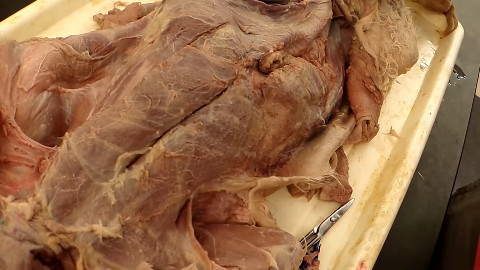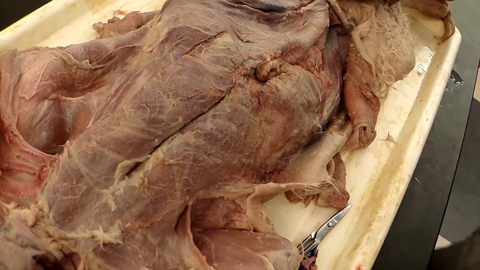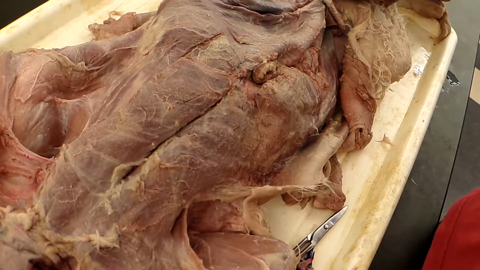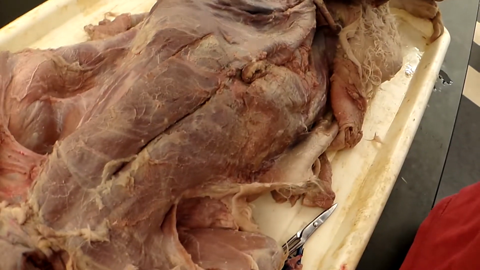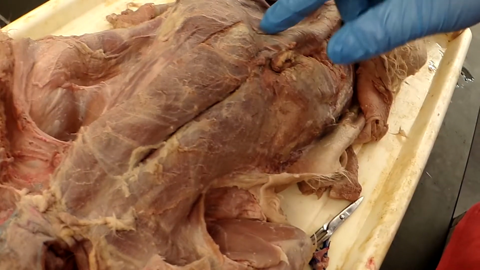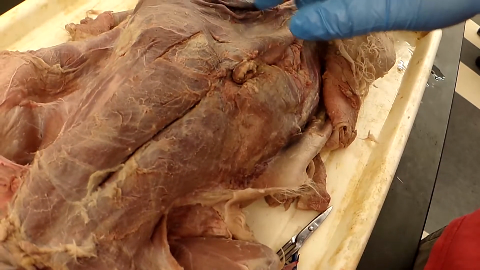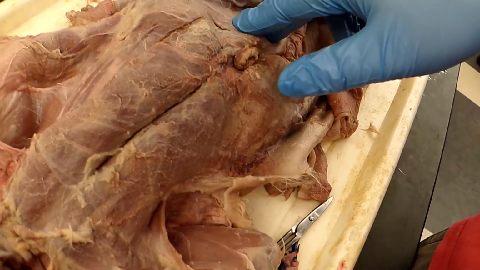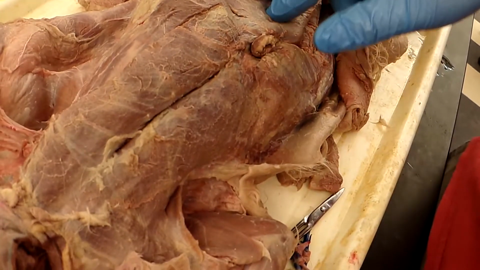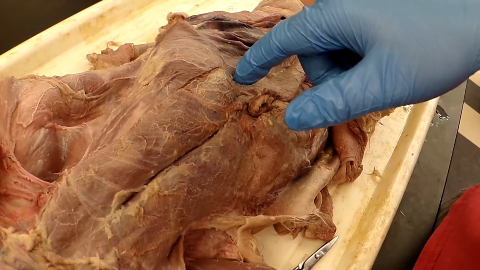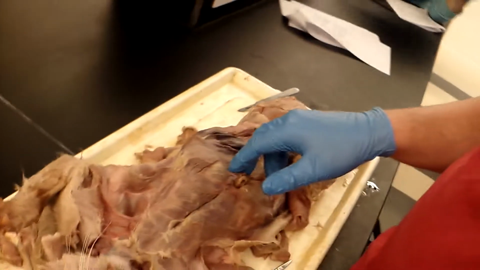Moving on to the deep thoracic musculature, we have the serratus ventralis, which is located also under here, right by the rectus abdominis. Its origin is the cervical vertebrae and the ribs. The insertion is the scapula, and the function is to support the scapula.